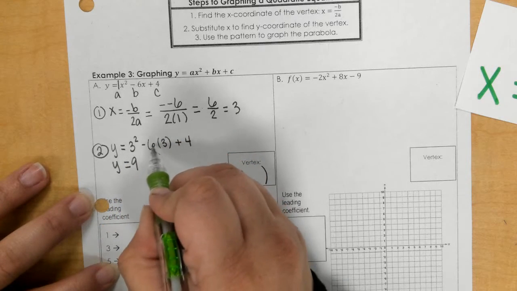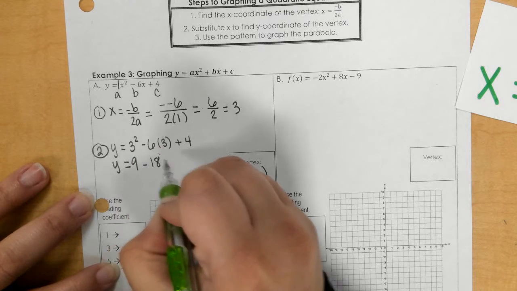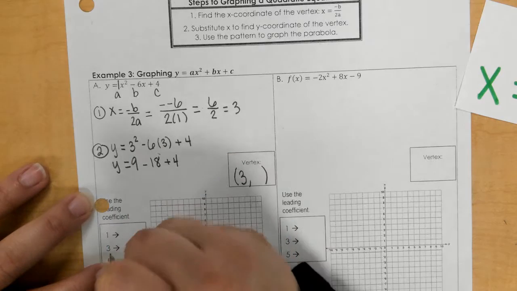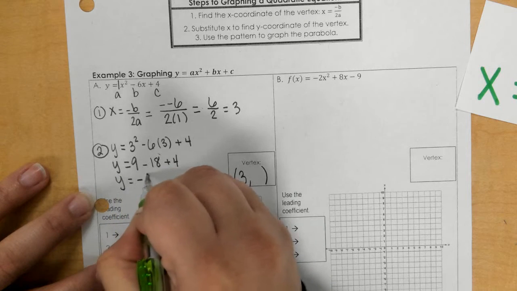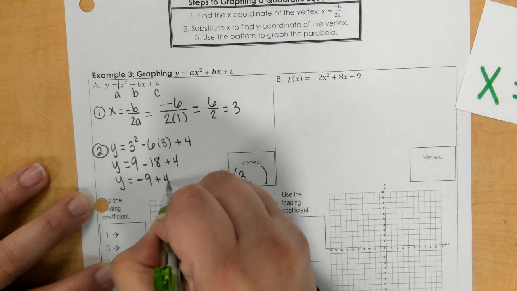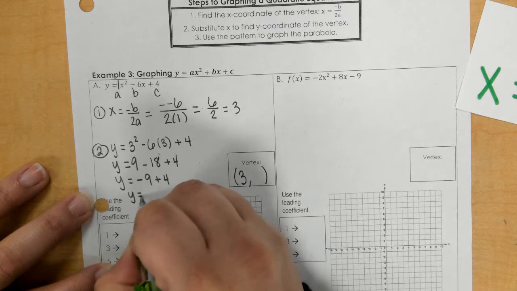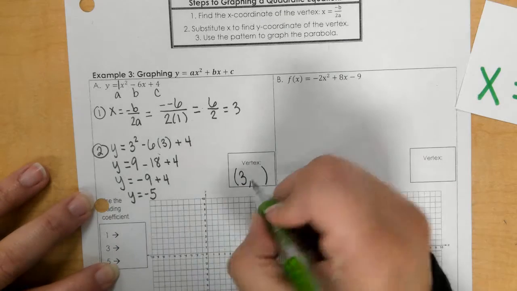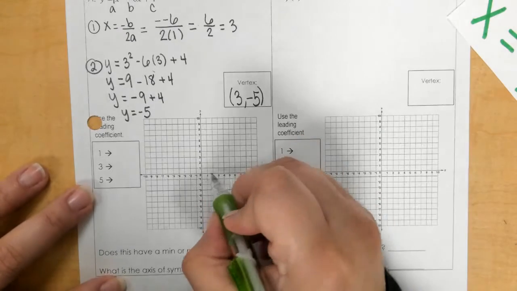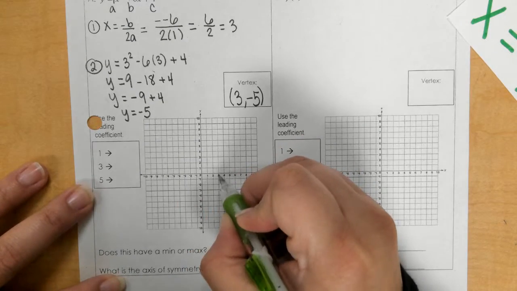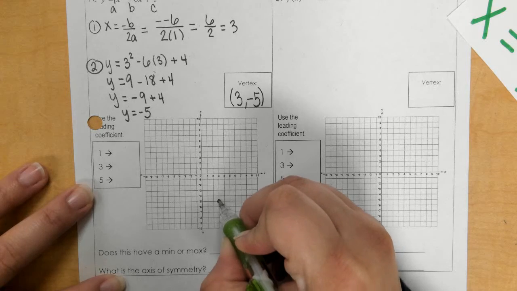If I multiply -6 times 3, I get -18, and then plus 4. So 9 minus 18 is -9, plus 4 is -5. So my vertex is a positive 3, and I have to go down to -5.